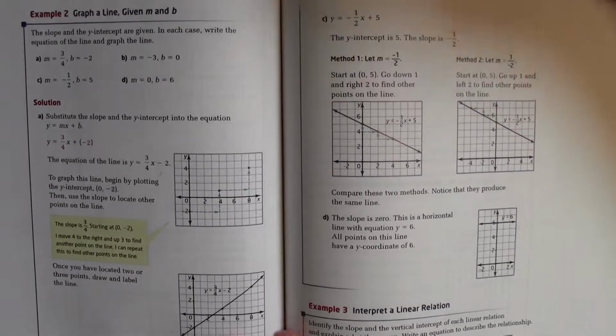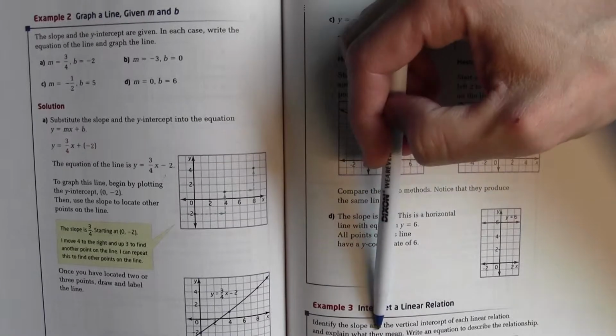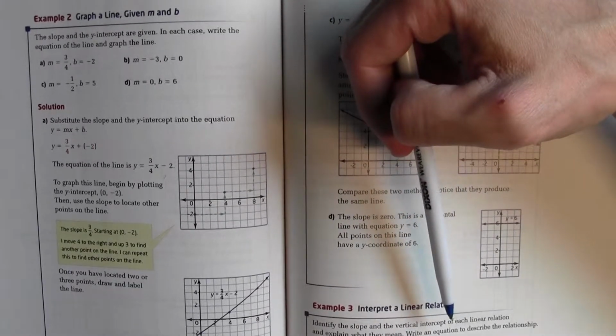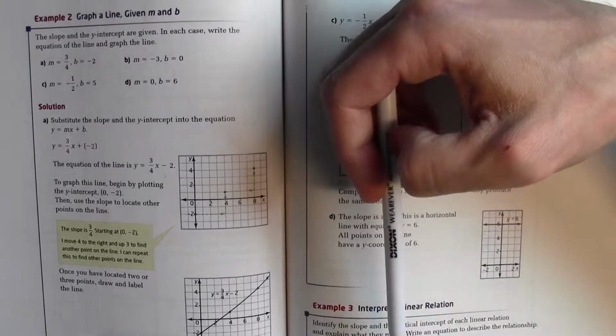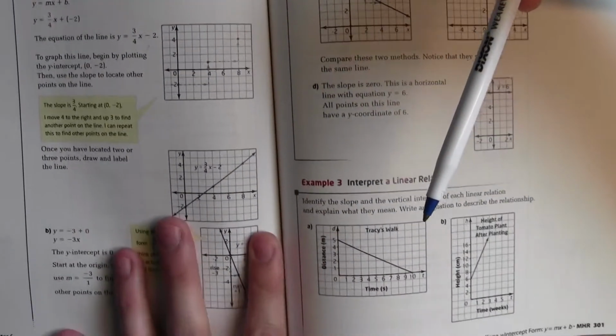Very straightforward, very simple. Example 3, interpret a linear relation. Identify the slope and the vertical intercept of each linear relation. Explain what they mean. Write an equation to describe the relationship. All right, so, yeah, sorry.